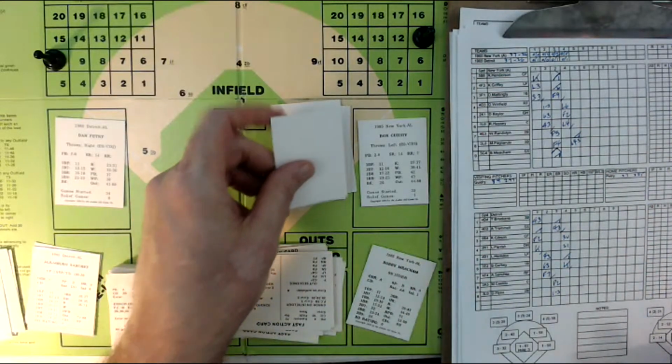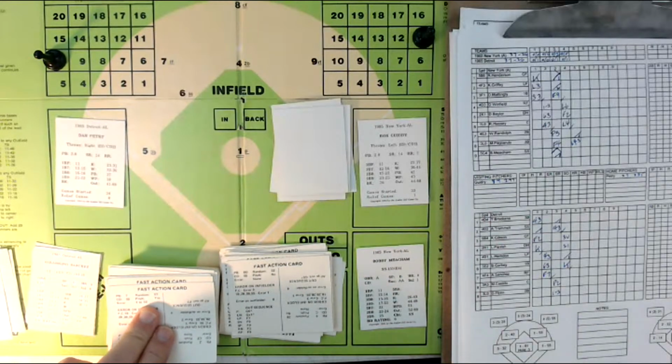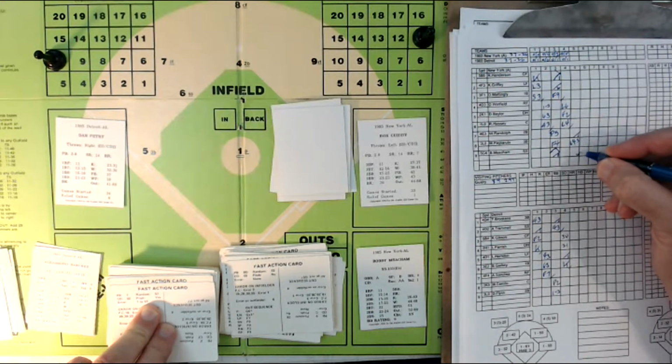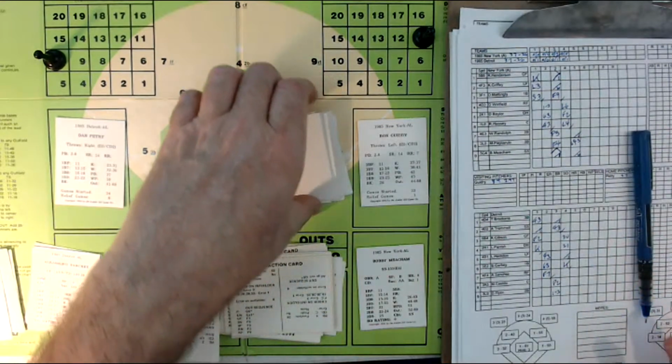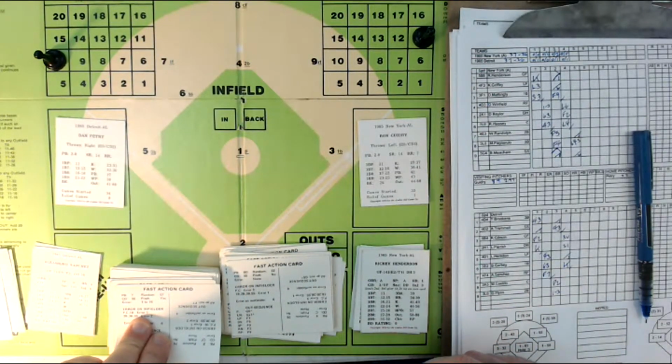And it's Bobby Meacham. That's off Petry, 32. And that's ball 4. Meacham walks, 2-out walk. Trotting down to first is Meacham. Got good speed. We're going to try to steal with Meacham. Let's pull a card.